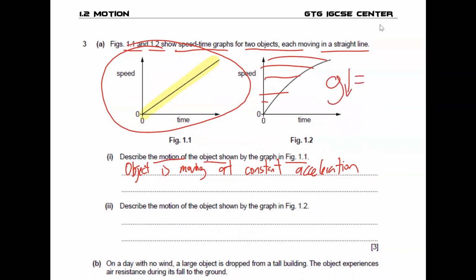Just now we said that in the speed-time graph, the gradient represents what again? Wait, what does the gradient represent? Yeah, so if I have decreasing gradient, it means I have decreasing acceleration, right? You're supposed to mention this in your exam, guys.